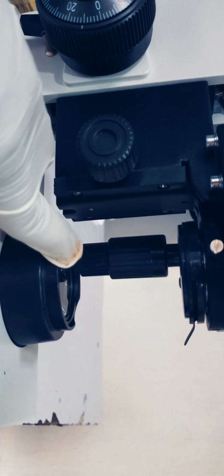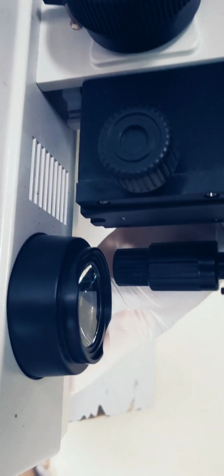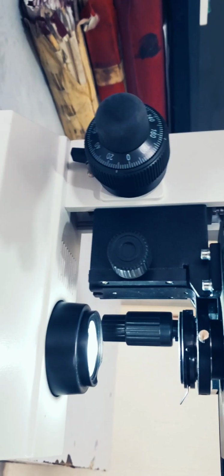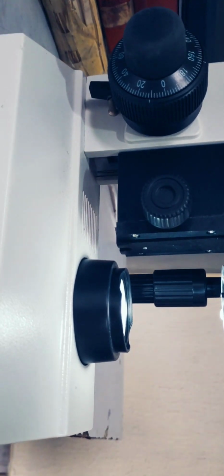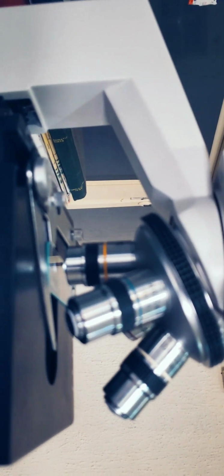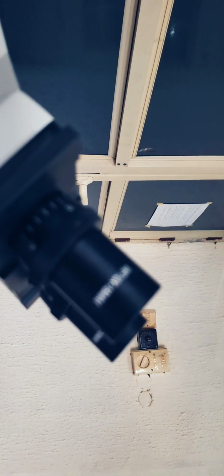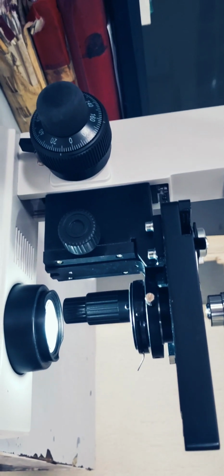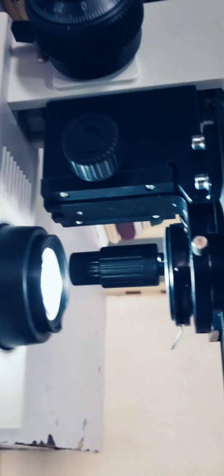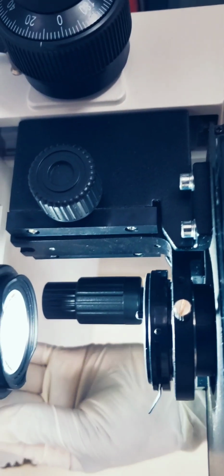So basically, when you put on the microscope, you can see the light has come on. So that light hits the organism on the slide, and you are able to view it on the ocular lens. Okay, so these are the basic parts of the microscope.